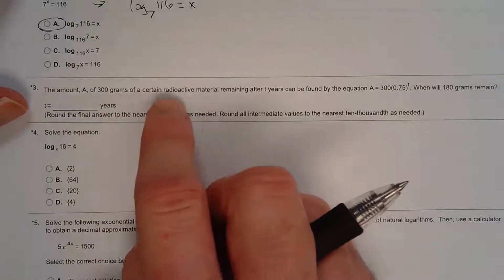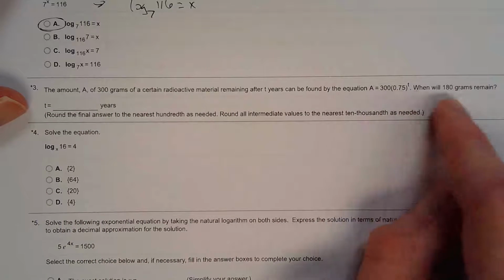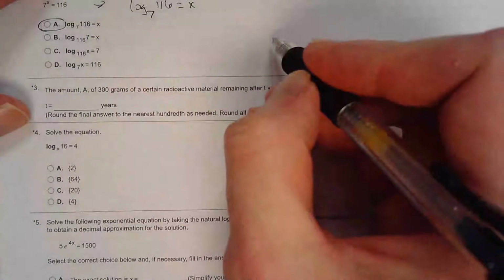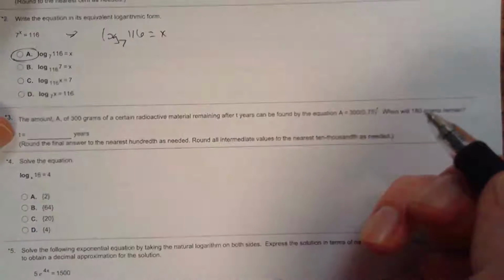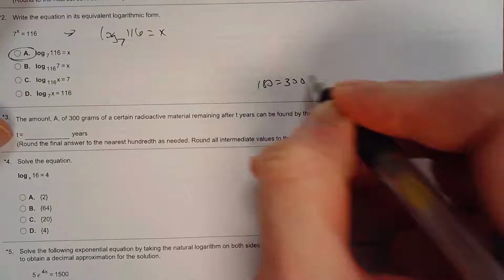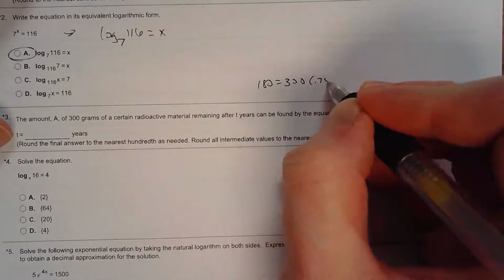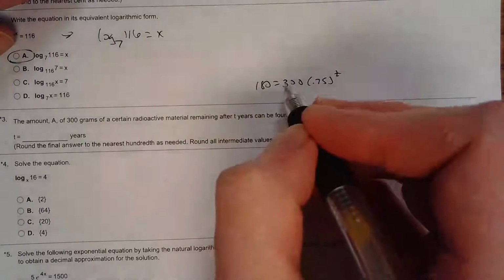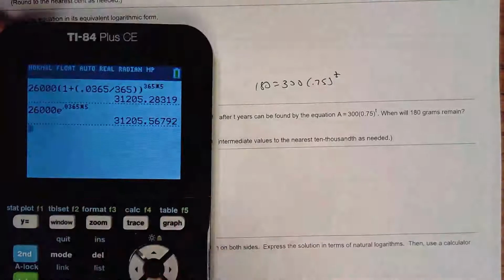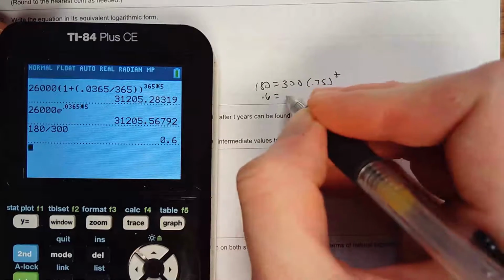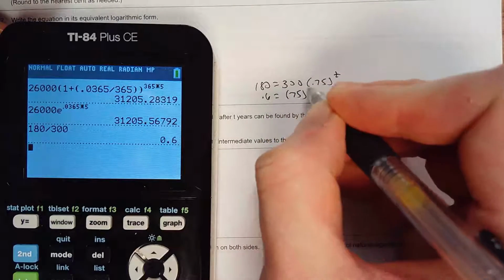So we have 300 grams of a certain radioactive material for this. When will this remain? So I might write my work up here just to give a little bit more room. So I want to do 180 equals 300 times 0.75 to the t. So we're going to have to use a logarithm to solve this. I'm going to divide that over first. So I'm going to have 180 divided by 300. So this would be 0.6 equals 0.75 to the t.